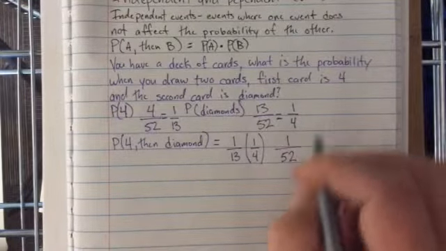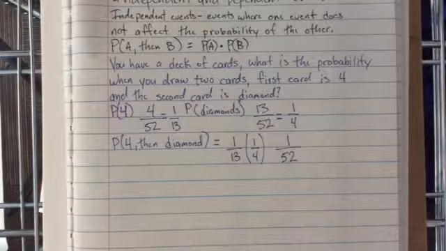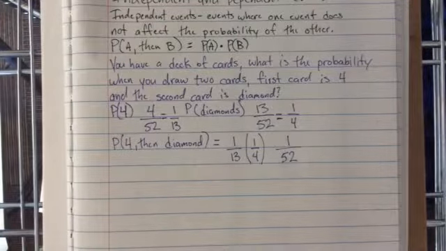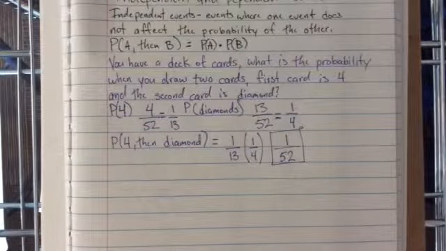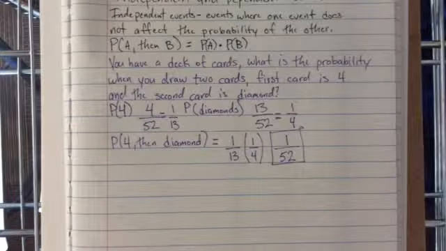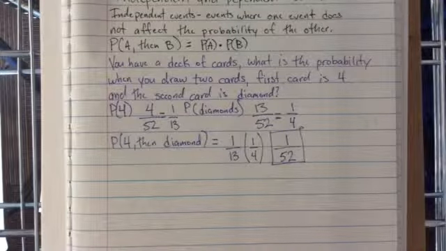So there's a 1 in 52 chance that the first card you draw is a 4 and the second card you draw is a diamond. So this is our probability of 4, then diamond. So that's what independent probability looks like. You have 1 event and 2 events, and they're not affected by each other.